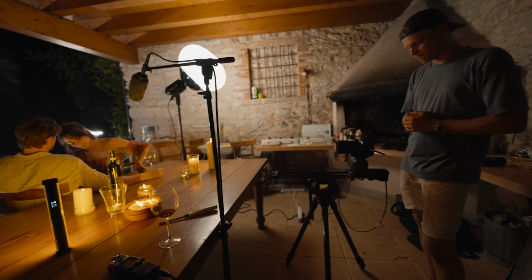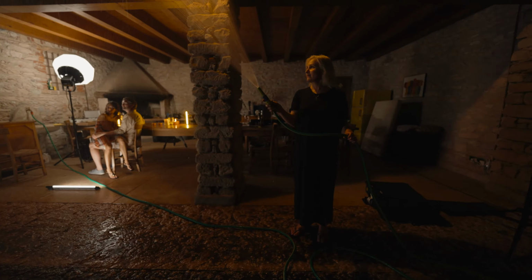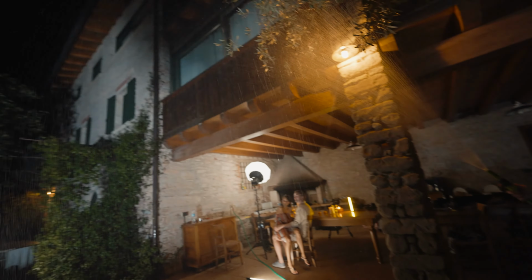Composition of a scene, the lighting of the set or location, choice of cameras, lenses, filters, the camera angles and movements, and the integration of any special effects. In a nutshell, that's cinematography.